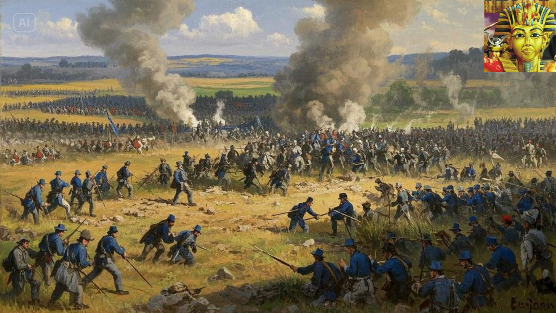The Battle of Chickamauga serves as a stark reminder of the complexities and uncertainties of war, where even a battlefield victory can lead to long-term defeat.